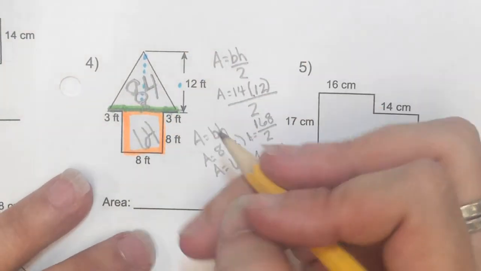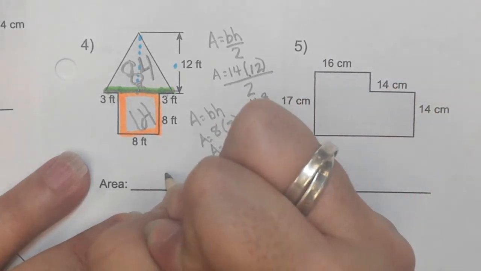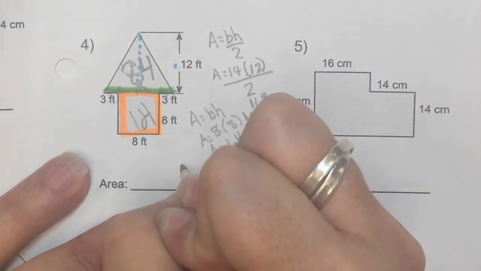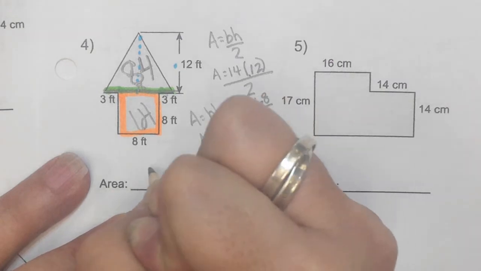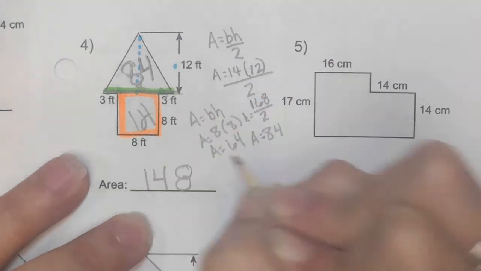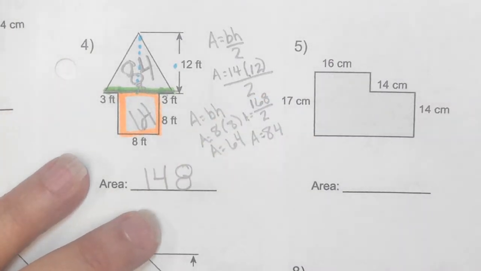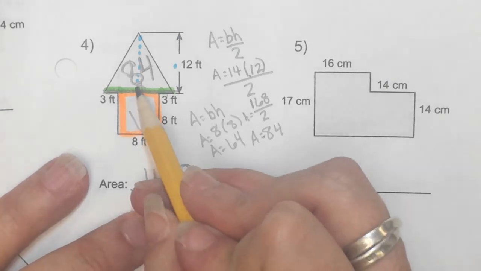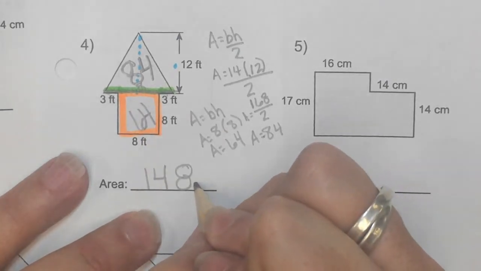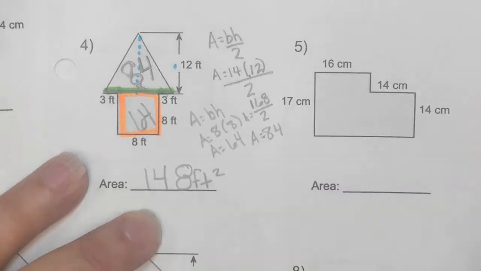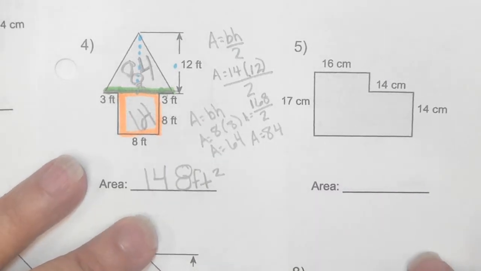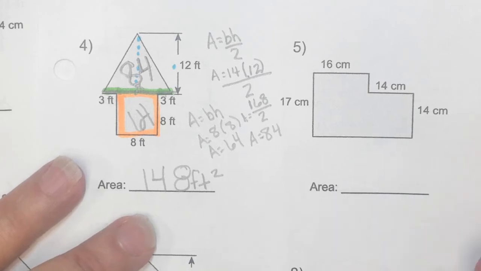Put them together. I got 148. Y'all scared me. Let's see what's up. 6 and 8. Feet squared. You've got to be willing to slide those walls up and down, sometimes across. If you need to draw all over it, use different colors, who cares? Do whatever it takes. Yes?